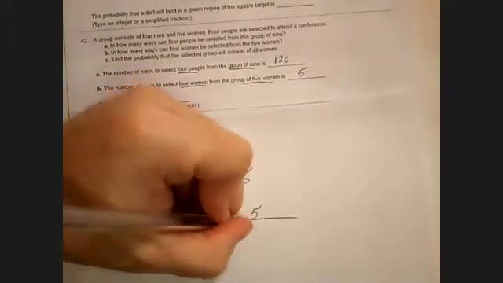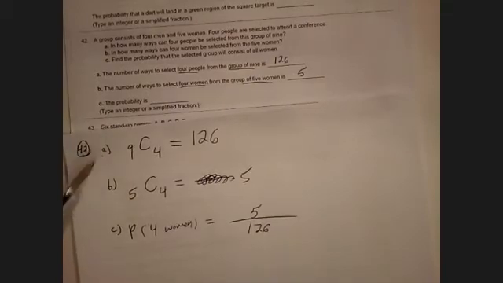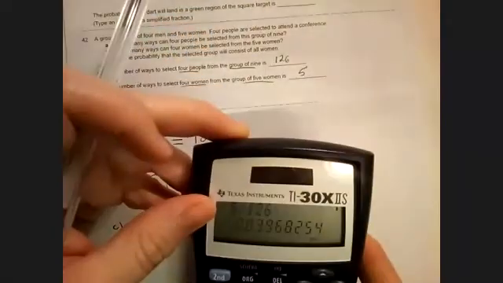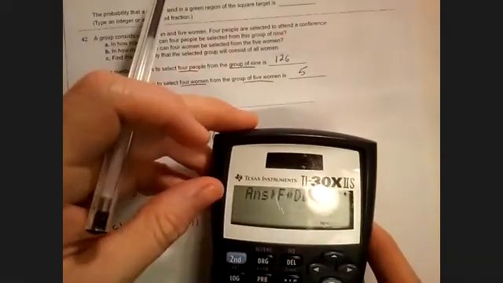That's it. So that's why I like it, because we had to do the denominator, the numerator, and that's it. So let's see if that reduces. 5 divided by 126. Use my little PRB there, and it's the same thing. So that's my answer.